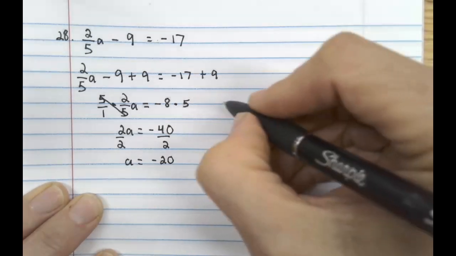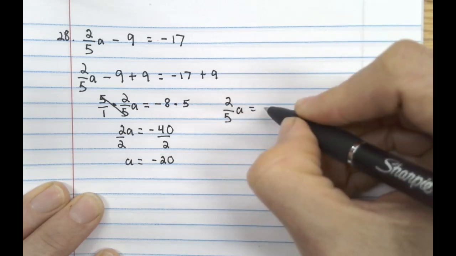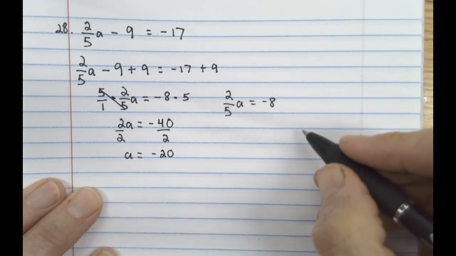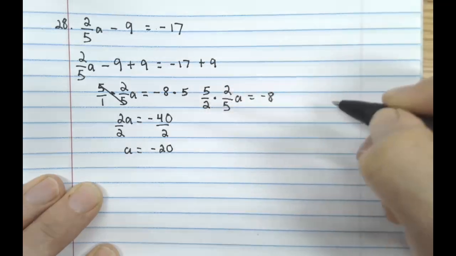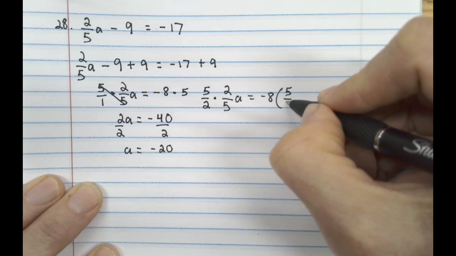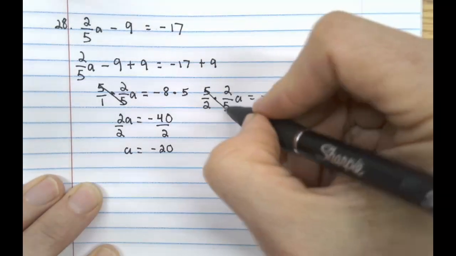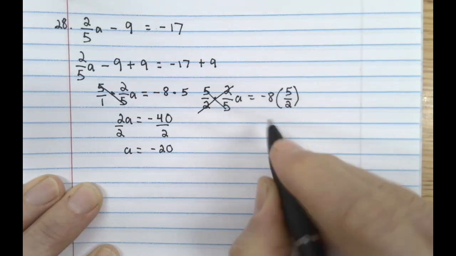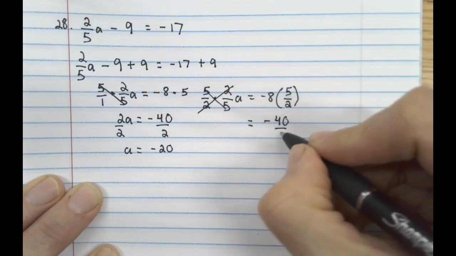Now there's another thing I could have done here at this point when I got my 2/5 A equals negative 8. I could have used what's called the multiplicative inverse, meaning the multiplicative inverse of 2/5 is 5 halves. And I could have just done that to both sides. The beauty of the multiplicative inverse is they completely undo each other. Like these 5s undo each other, these 2s undo each other, and now I've just got A there. And I just have to do negative 8 times 5 over 2. That's negative 40 over 2, or negative 20.